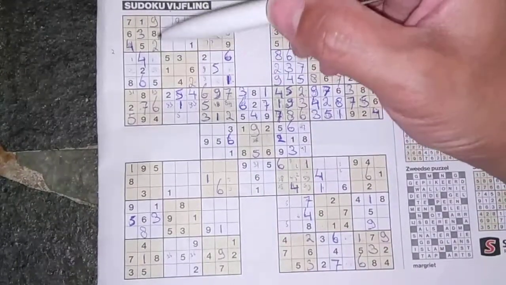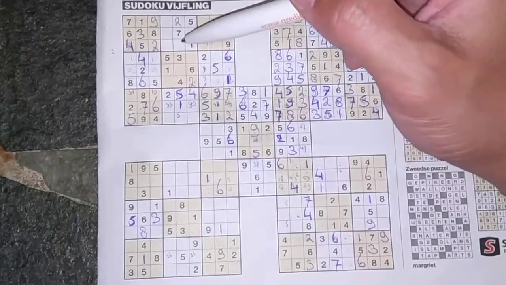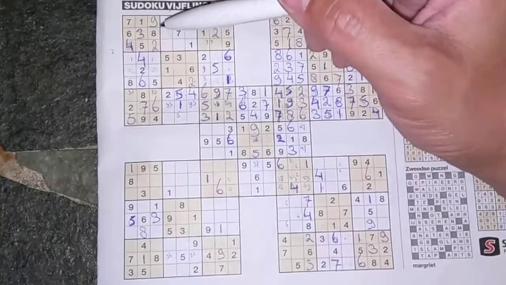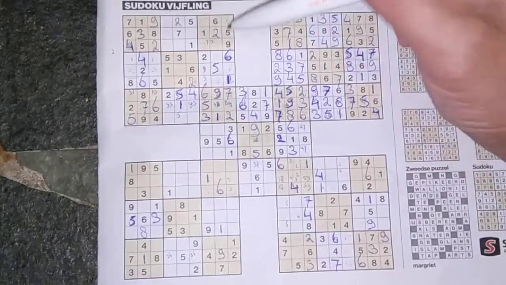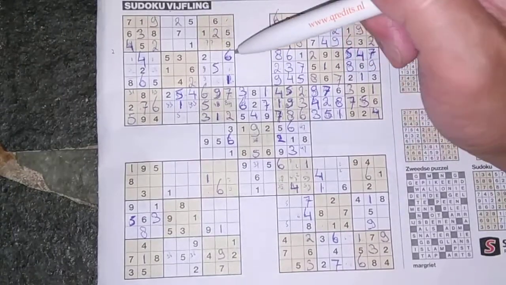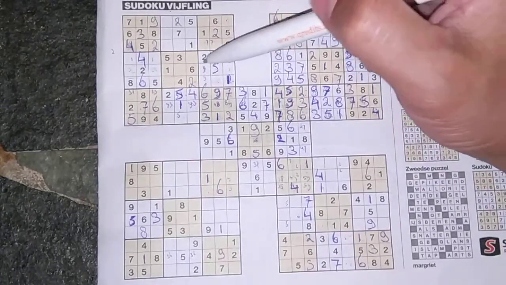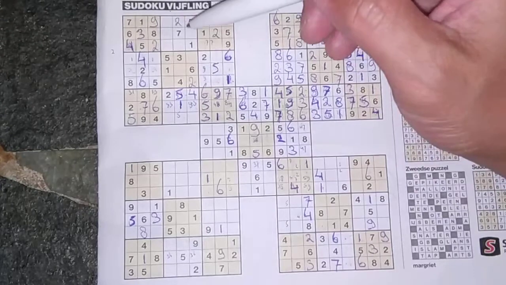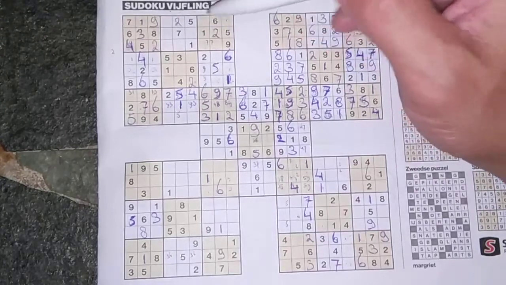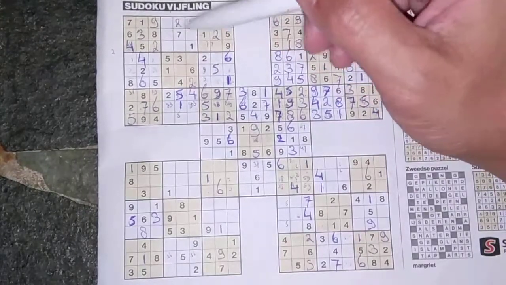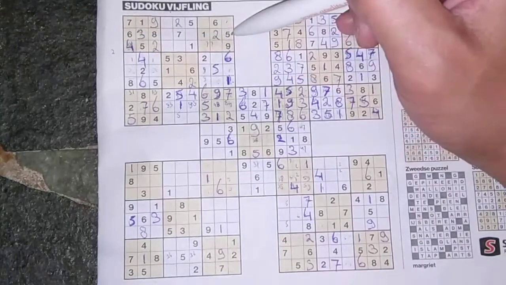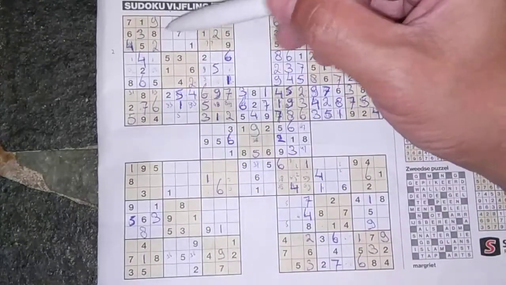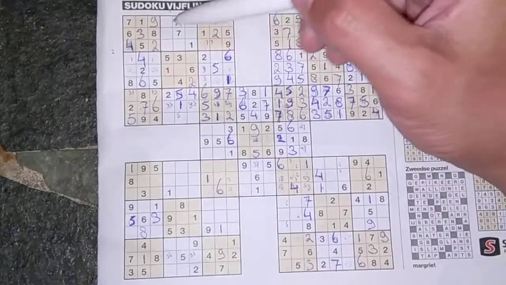4, okay. 7. 2 numbers left in this second row, the 9 and the 4.